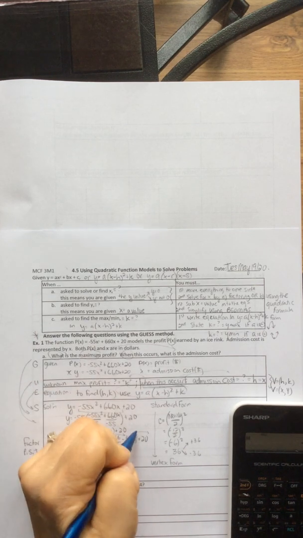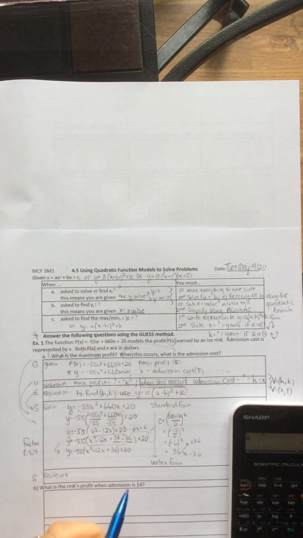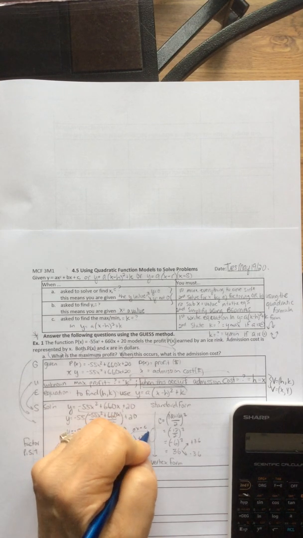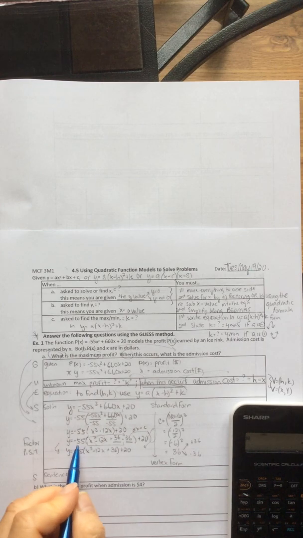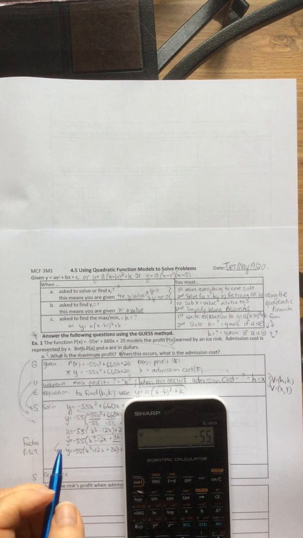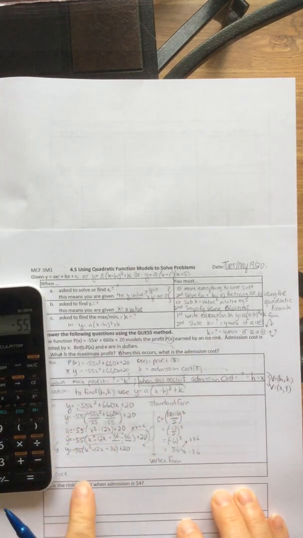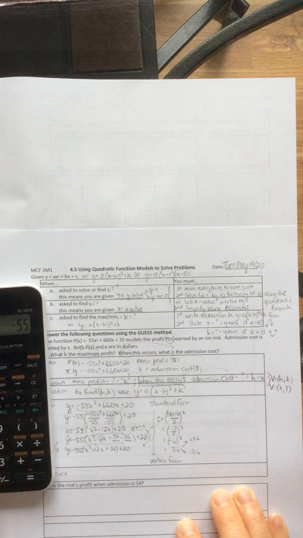I need to multiply the a times the negative c to get that number. So what is the a? Negative 55 times the negative 36, which is 1980.